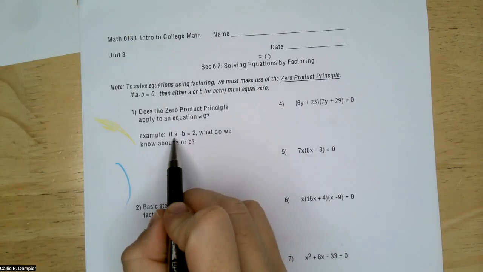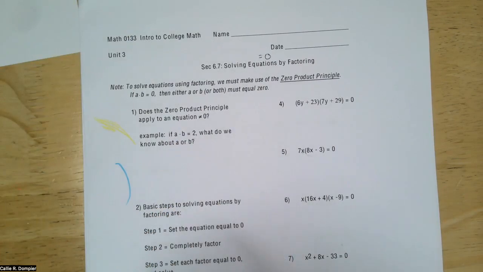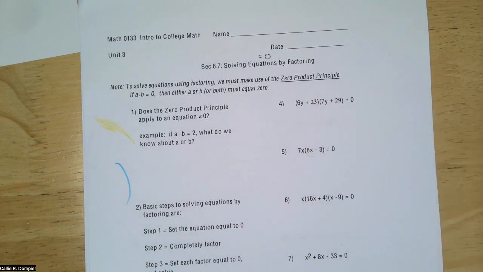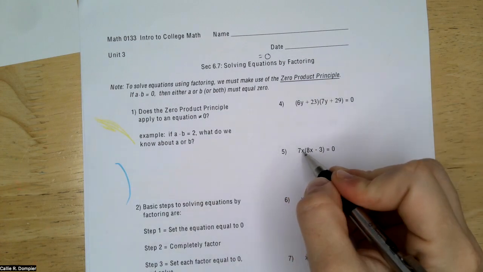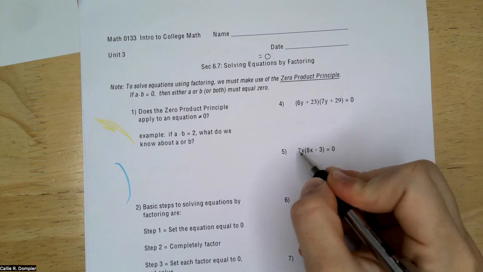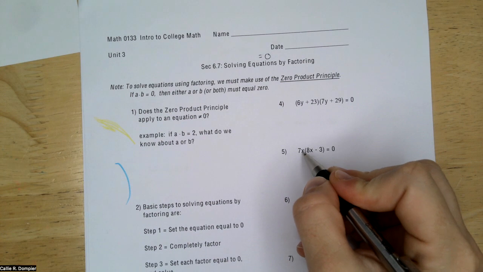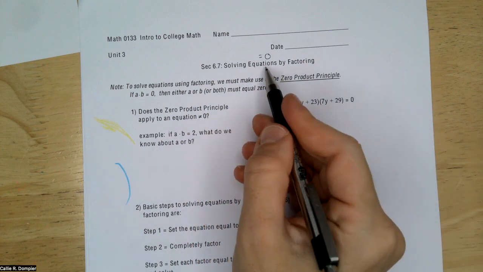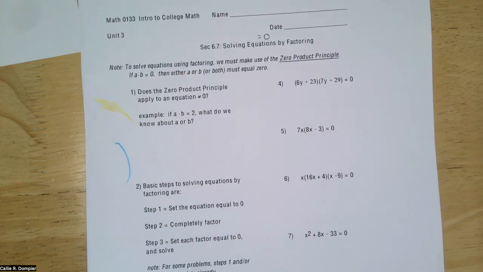A will always be 1 no matter what B is, and it will equal 2. That's not true, right? You can always say here that x is 0, right? Because all of this, doesn't matter what answer you get, times 7 times 0 will end up with 0. So this only works if it is already equal to 0, okay?